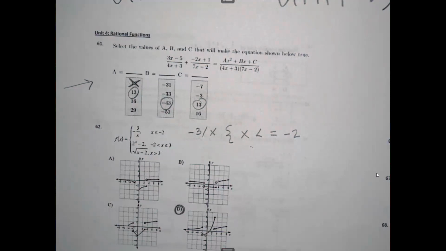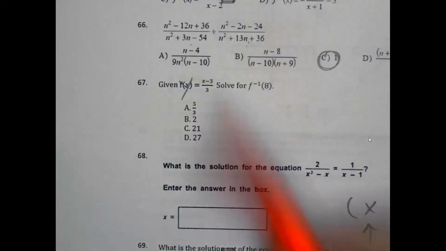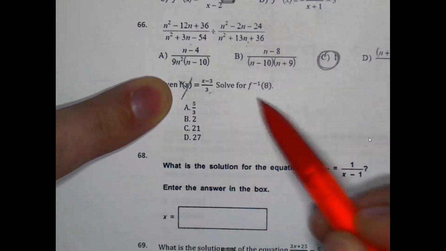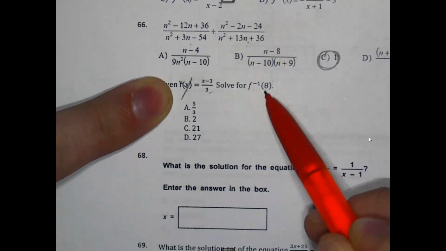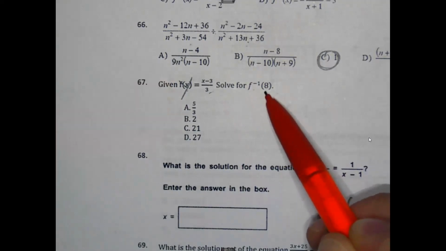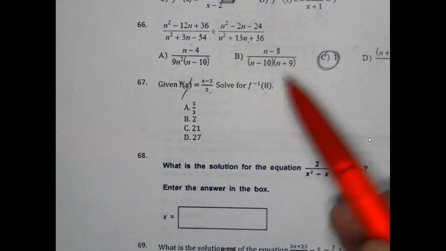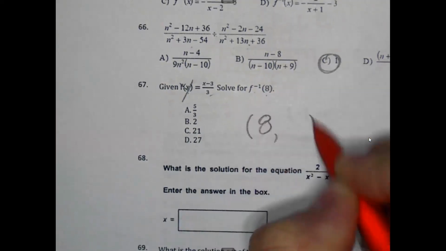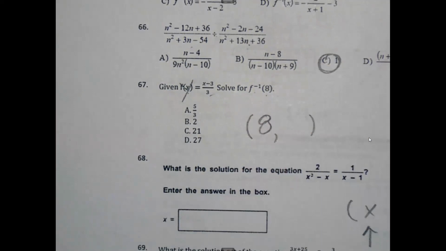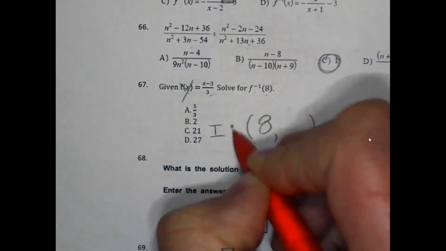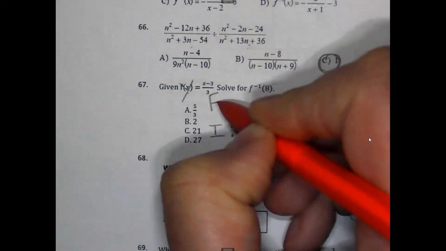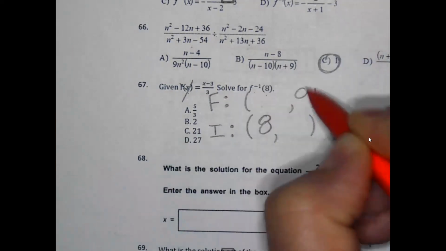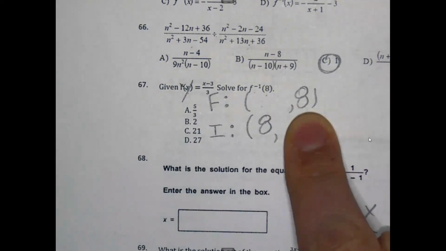Benchmark. Oh, yeah. We've got y equals this stuff. That's the function, right? Okay. Now it says f inverse. So that's not the function, that's the inverse. Okay. So they're saying in the inverse, plug in 8. Okay. So this is the inverse. That means in the function, they must have had 8 as an answer.